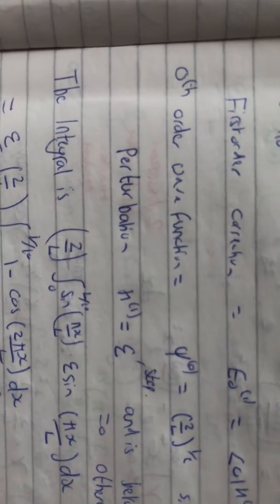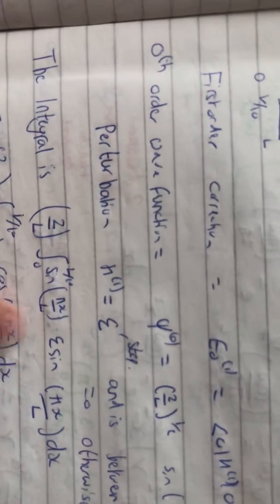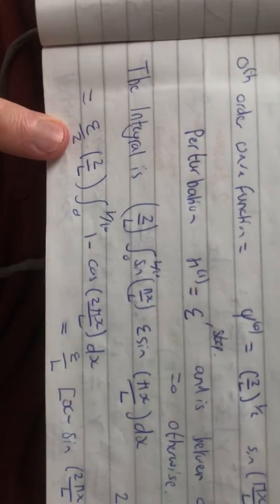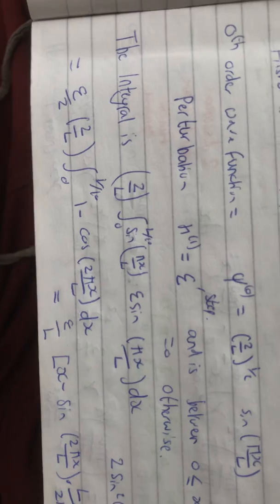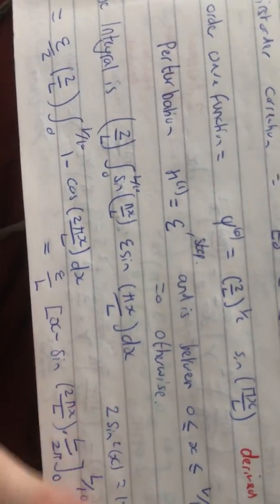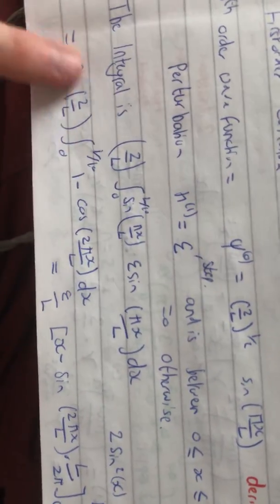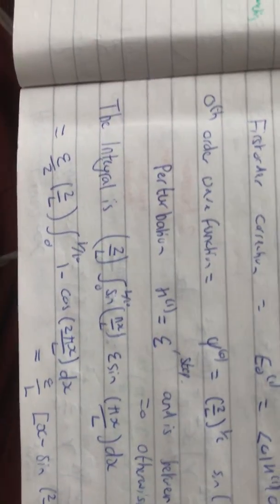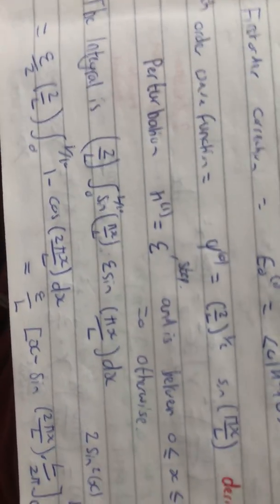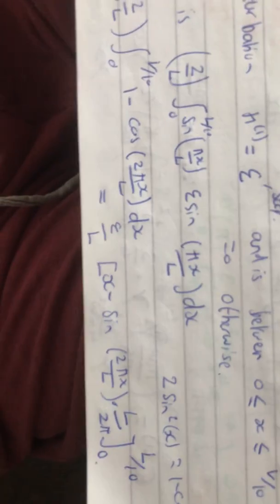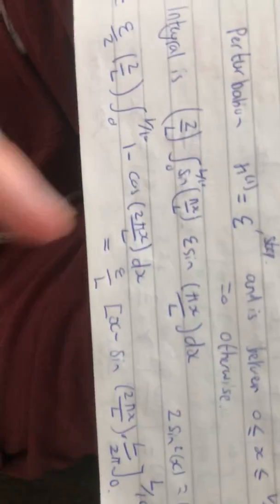So the integral we are given in the end is all of this stuff which we've seen before, plus a factor of epsilon there. We can take epsilon over 2 out when we integrate, because we know that 2 sine squared x, because we've got sine squared x here, is equal to 1 minus cos 2x, and we take the 2 out by dividing by it, and that gives us this, essentially.